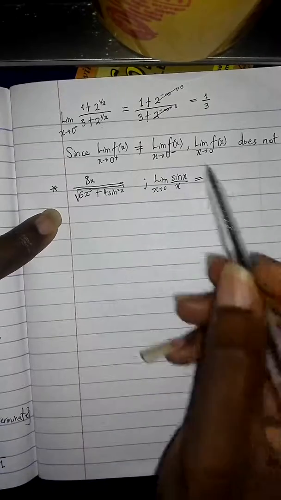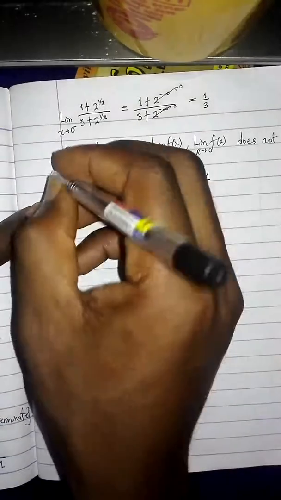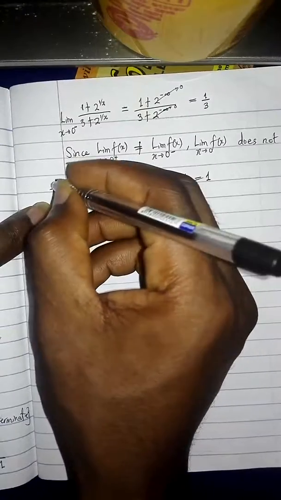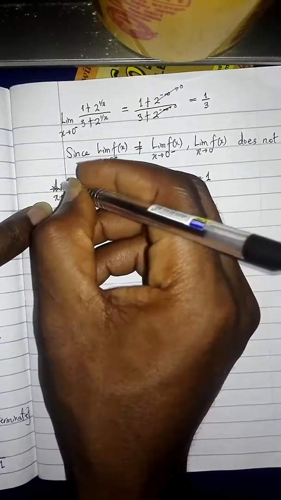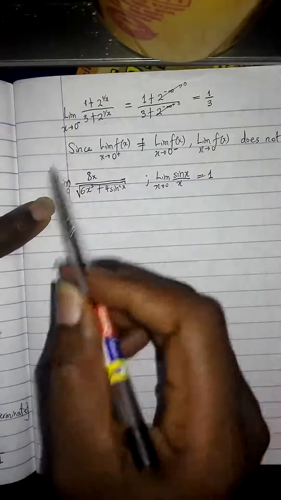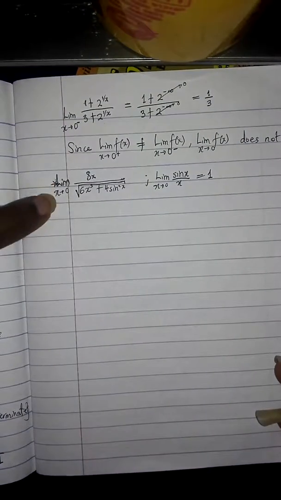So even if you are not given this, you can actually use it to solve a problem. You can impute it or impose it on a problem solution and get the correct answer. It's fine. Okay, so you want to get the limit of this function as x approaches 0.